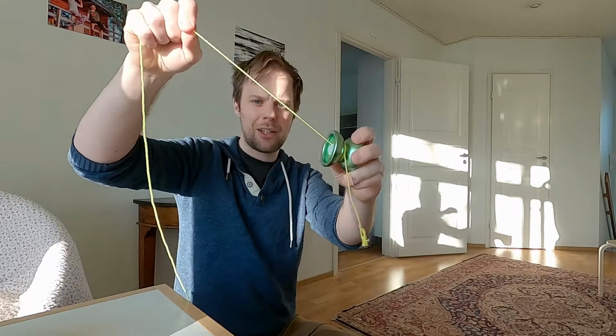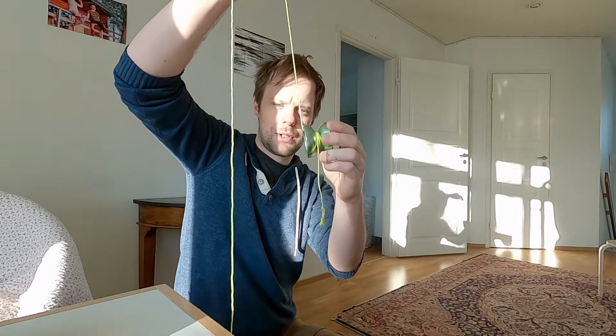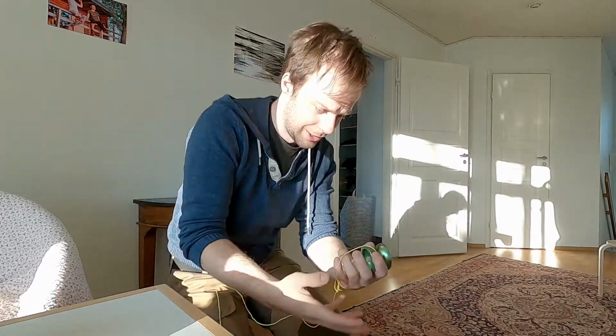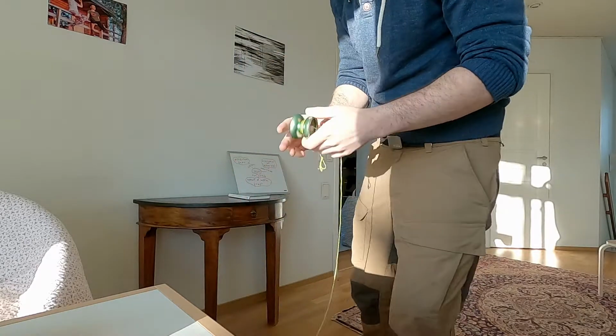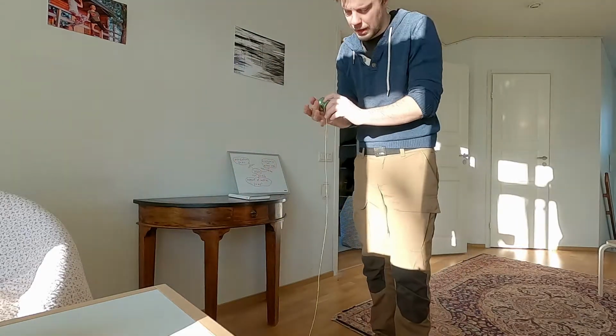So this yo-yo has a special axle, and I attached another string to that axle. And of course, what happens when I release? It just hangs there, of course. It just hangs on the string. But what happens when the yo-yo is spinning? This is a little bit tricky, so let's see. Watch what happens.